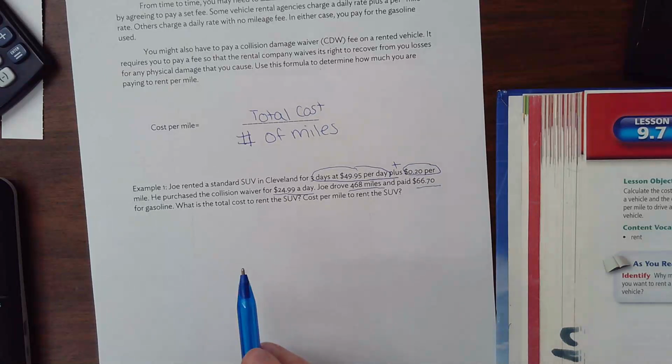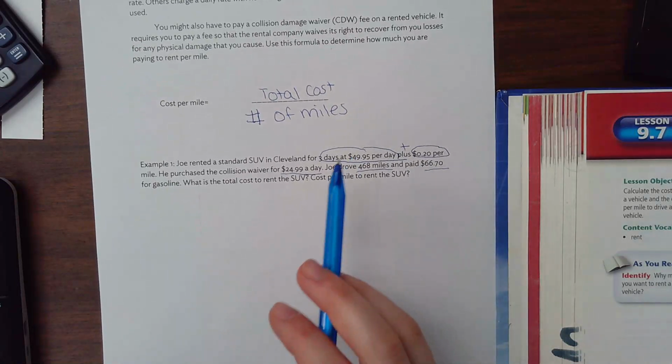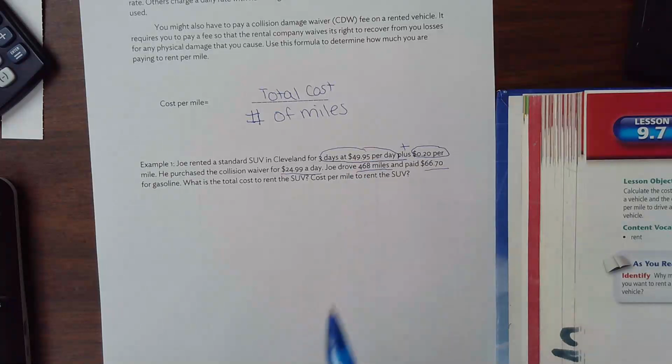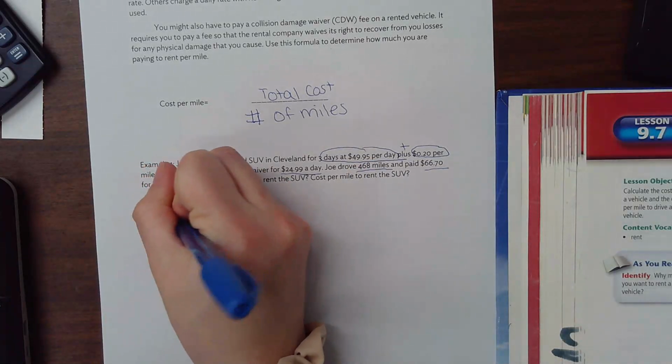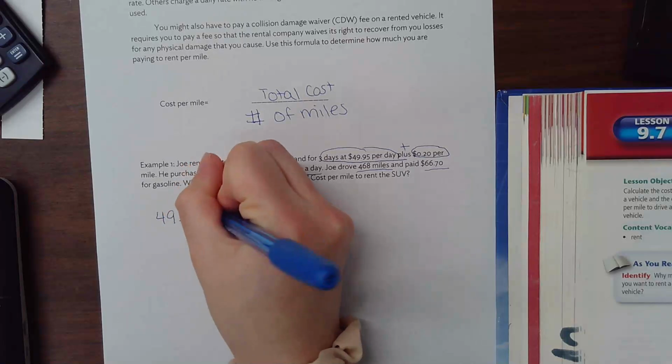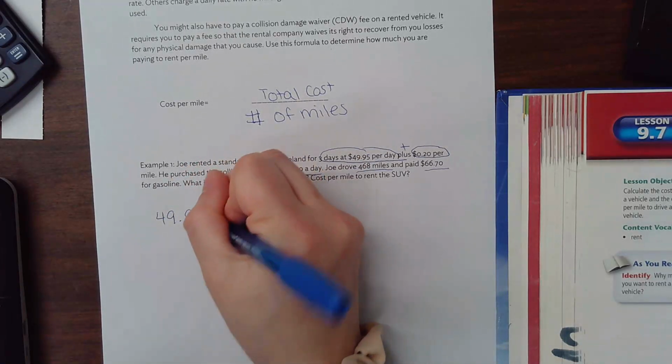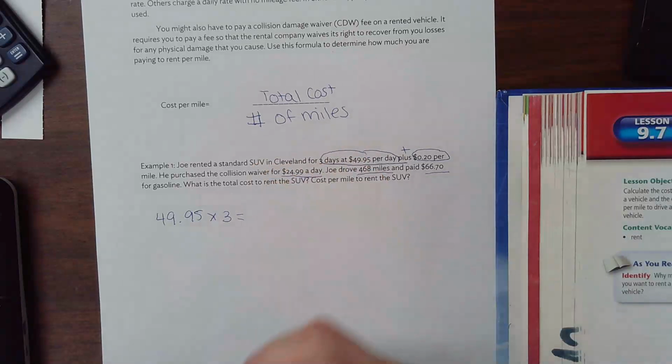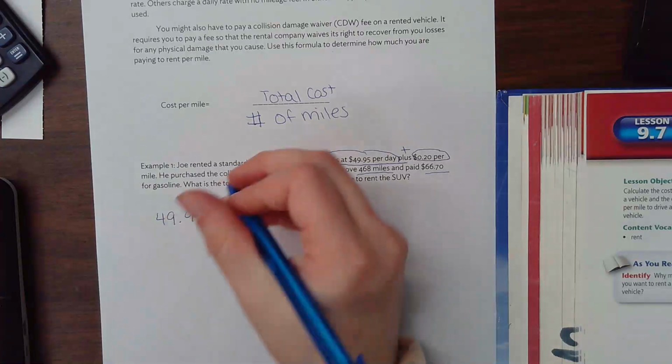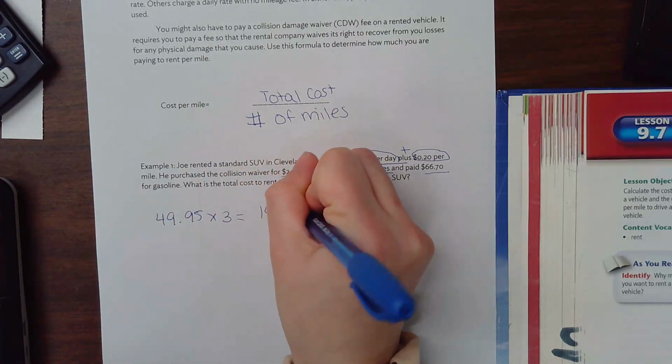So first, let's figure out the total cost. The first thing I want to do is per day, how much are you spending just to rent it? So $49.95 times 3 days. So let's see what that would be. 49.95 times 3. So that's $149.85.